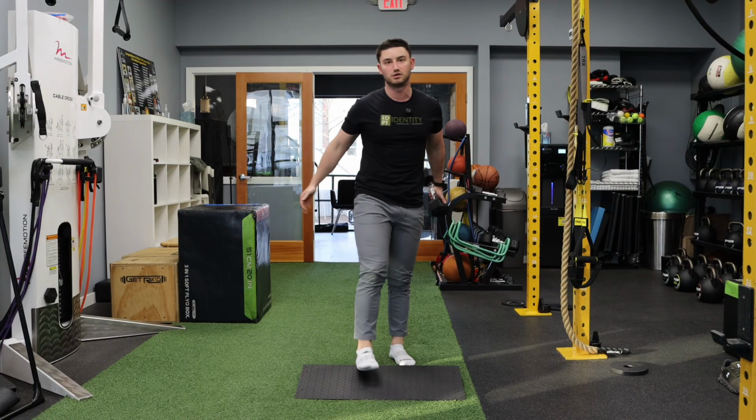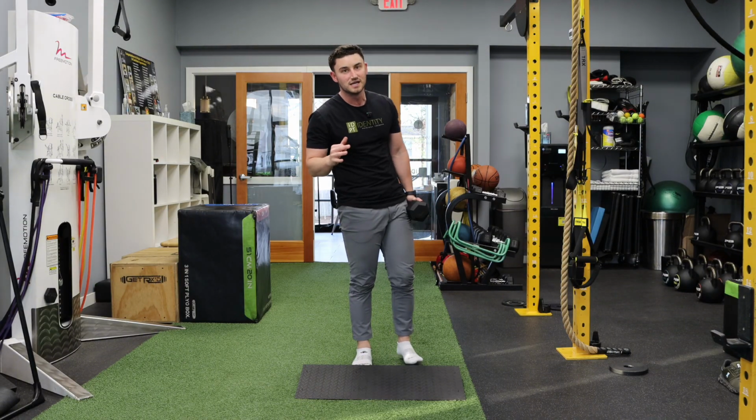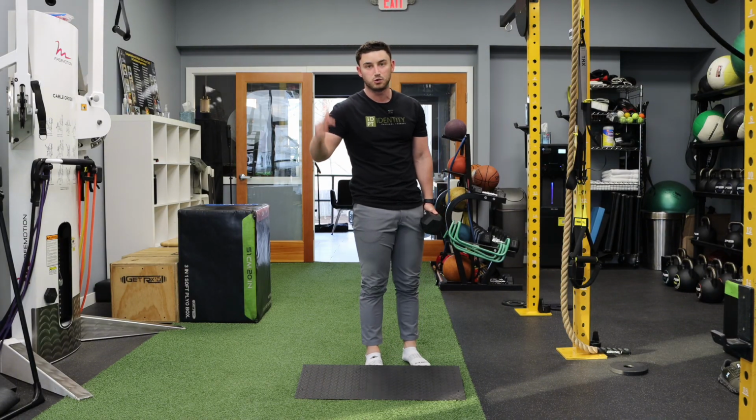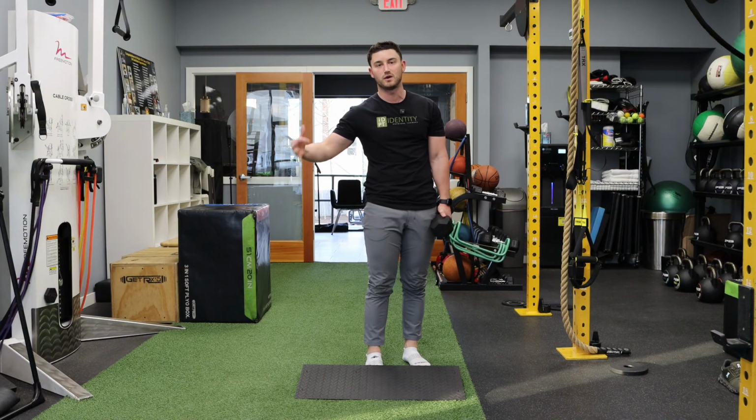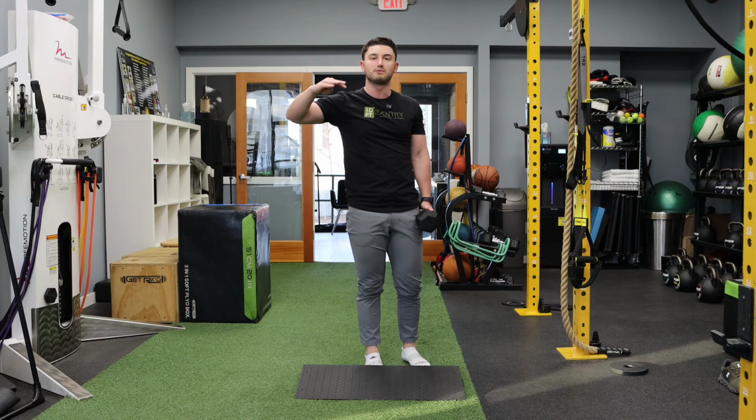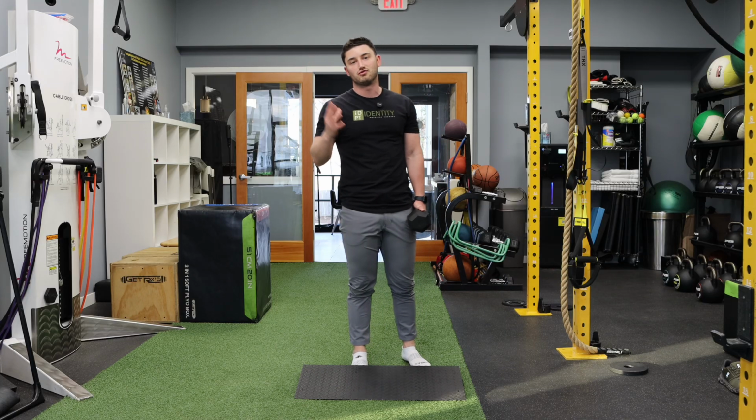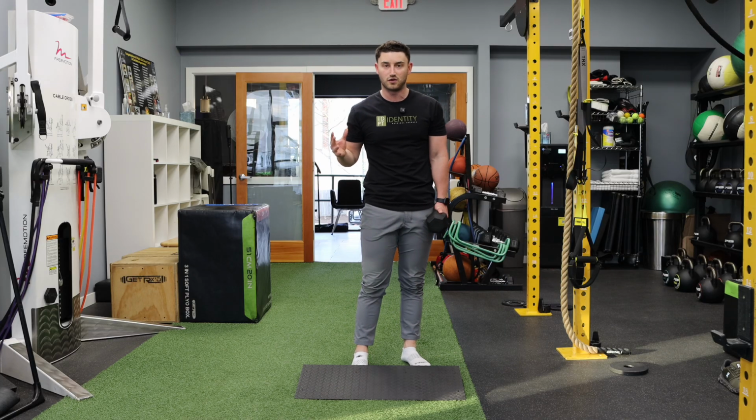What I want you guys to do is also 3 to 4 sets. We're going to go for 6 to 12 reps depending on how heavy we are. I like to start at 12 reps with a little bit lighter weight and then drop down to the 6 reps with heavier weight.